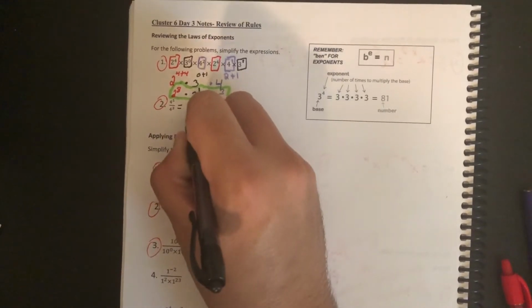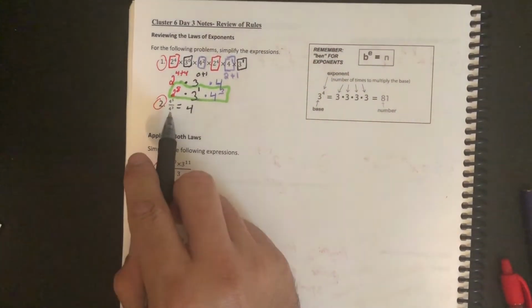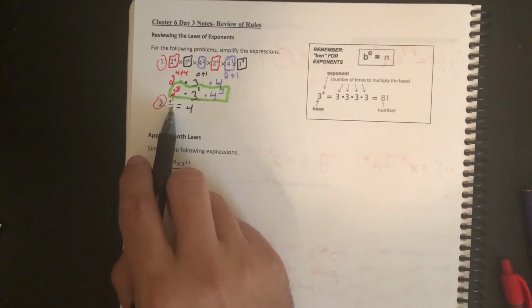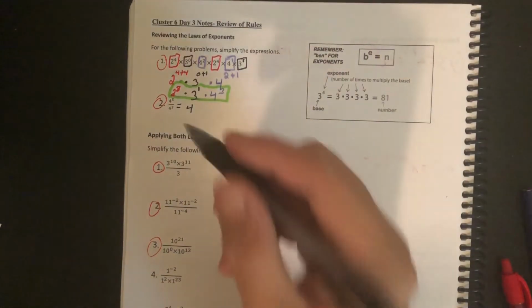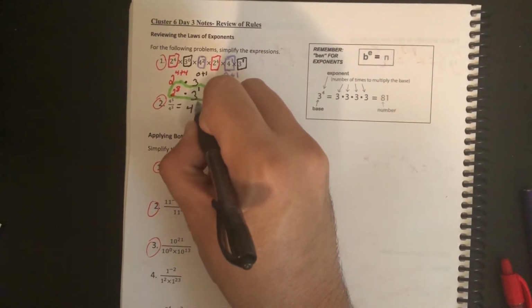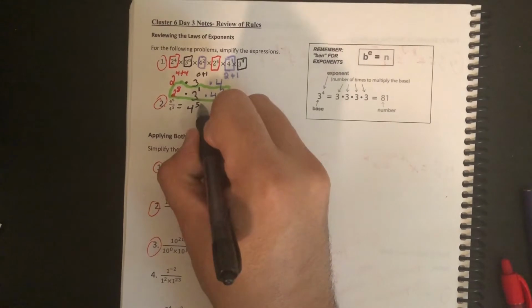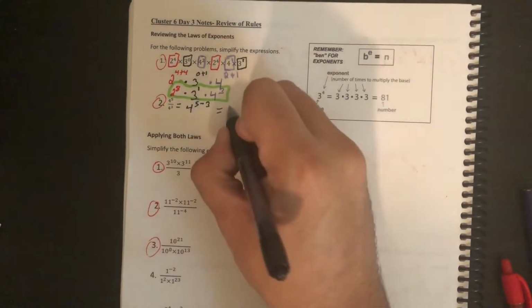Let's move on to number 2. Number 2 is the quotient rule. So remember, anytime you're dividing the same base, you can subtract the exponents. A very common mistake some of you were making in the previous lesson was that you were trying to do 3 minus 5, or the bottom number minus the top number. That is incorrect. You always start from the top exponent, and do 5 minus the bottom exponent, which is 3. And so 4 to the power of 2, because 5 minus 3 is 2. And there's your final answer right there. Okay? You have simplified the problem.